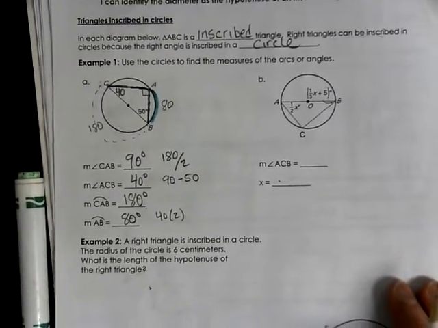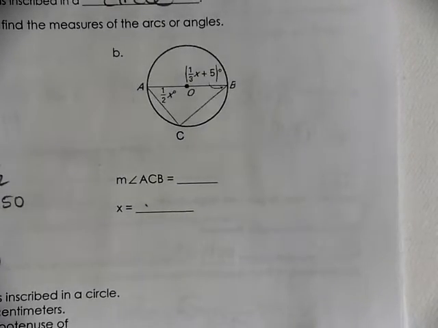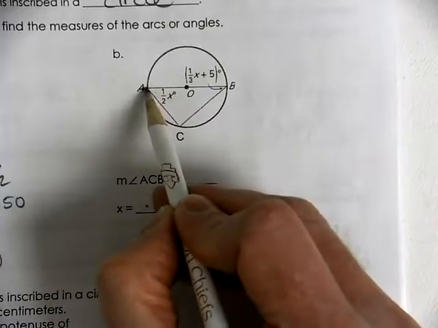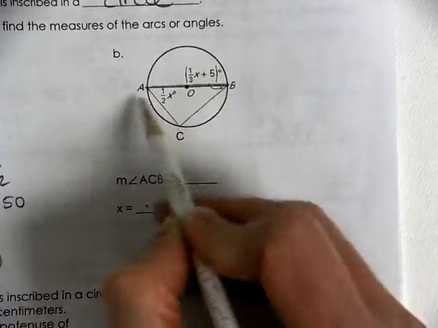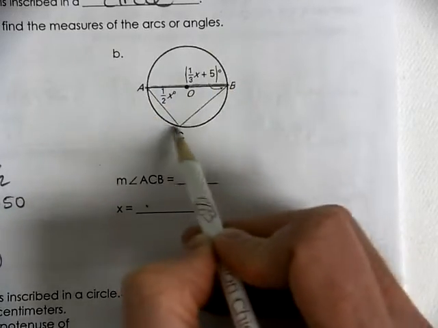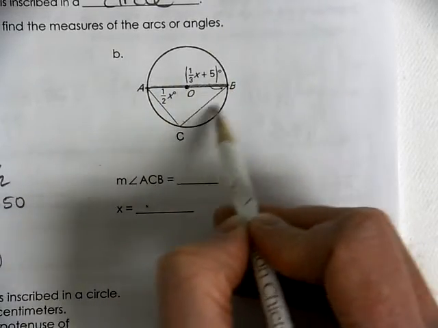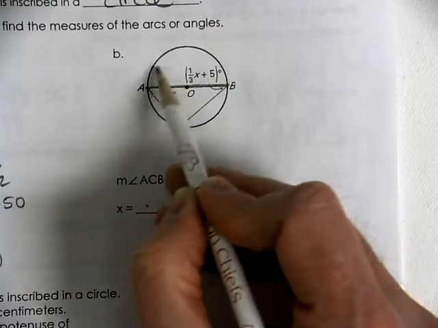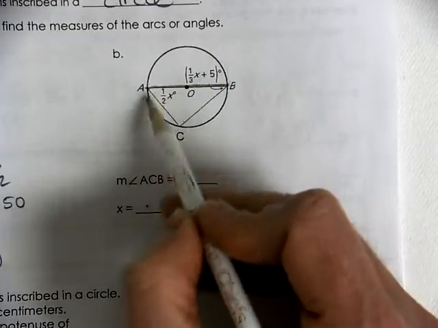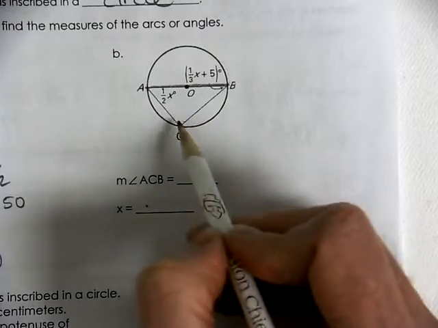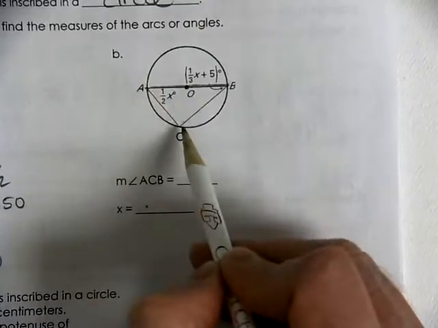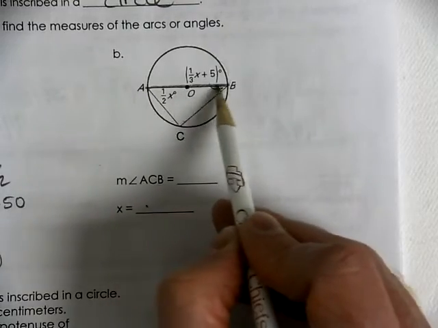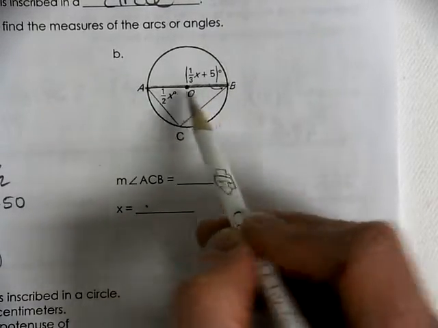We come over to our second one. Again, we have a diameter going all the way across. The only way you can get a right triangle to have all three vertices touched by a circle, so it's inscribed in a circle, is to have the hypotenuse be that diameter.